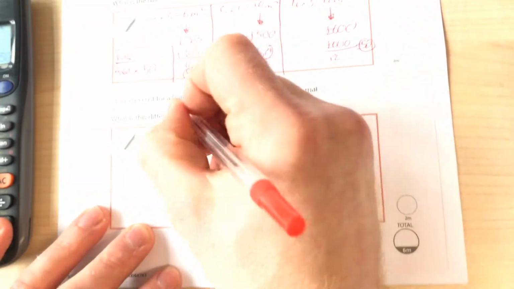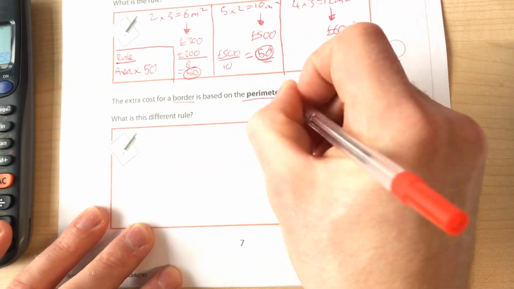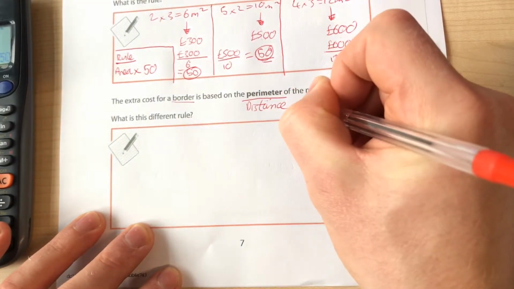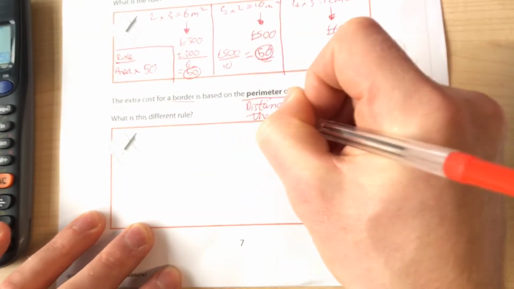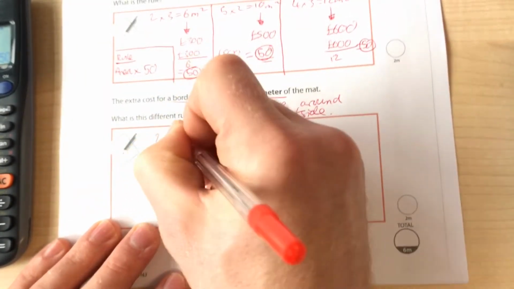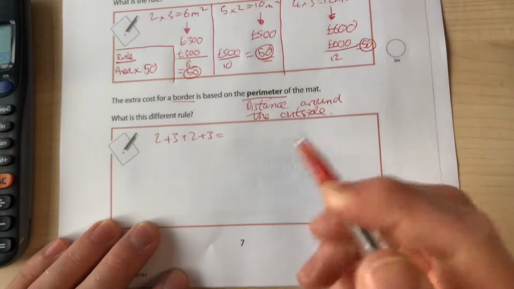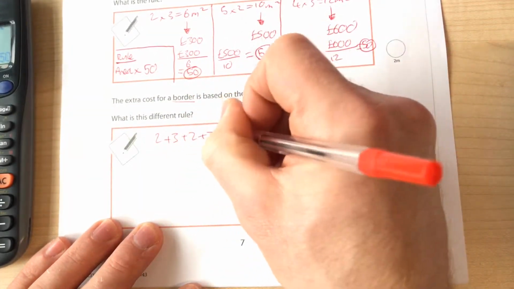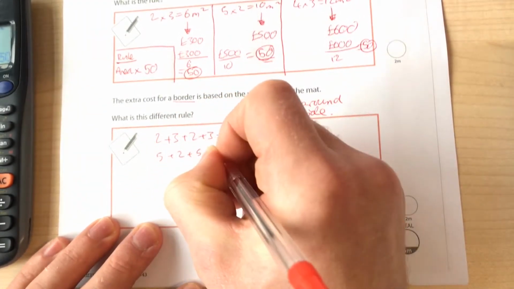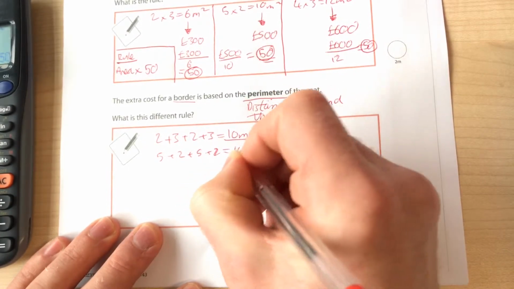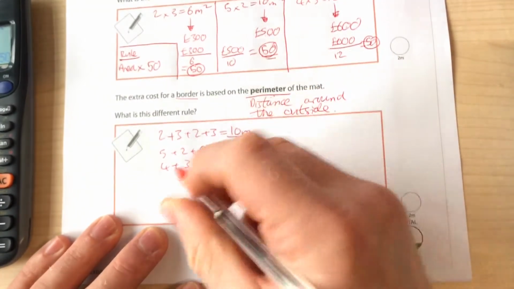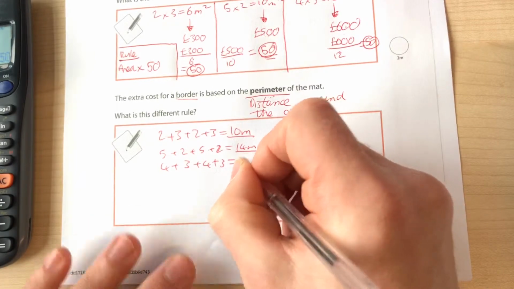For this one, it involves a border. It is based on the perimeter. So let's start by finding the perimeter, the distance around the outside. Remember, you're going to pick up marks just by having a go. The first mat is 2 plus 3 plus 2 plus 3, or you could have added them and doubled, which gives an answer of 10 metres. The second is 5 plus 2 plus 5 plus 2, which is 14 metres. The last one is 4 plus 3 plus 4 plus 3, again 14 metres.